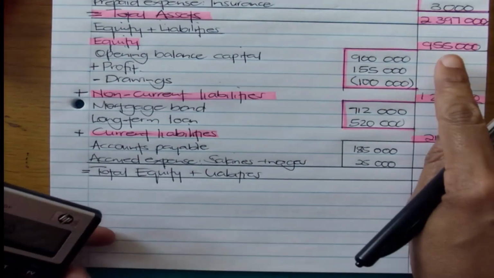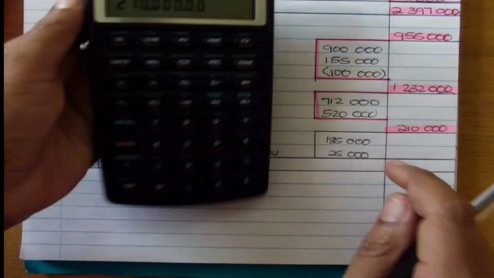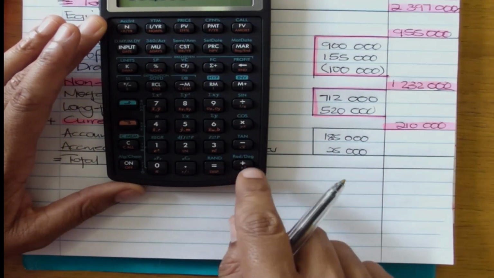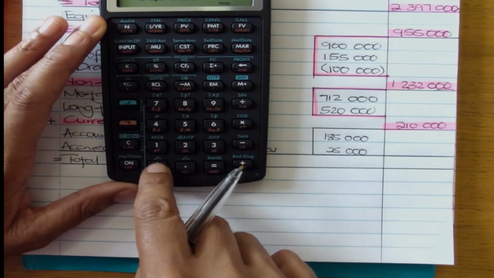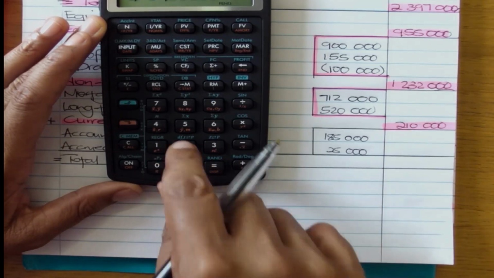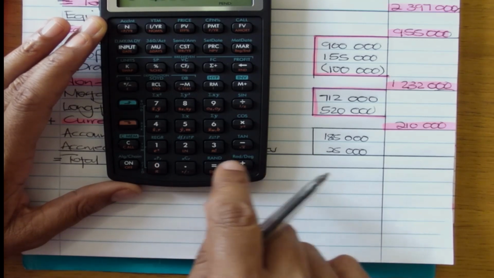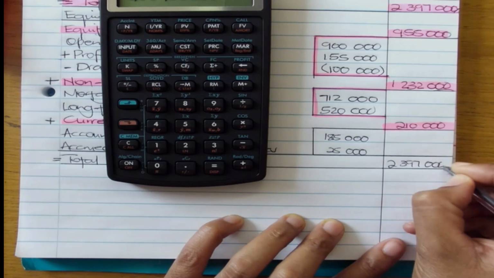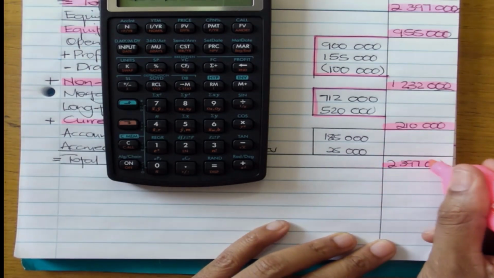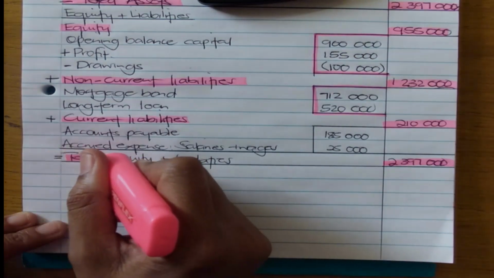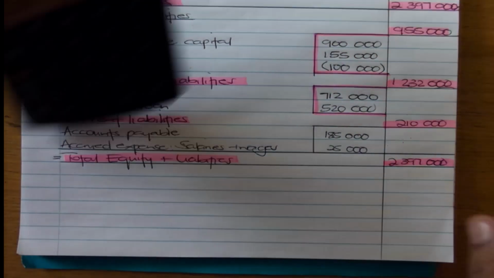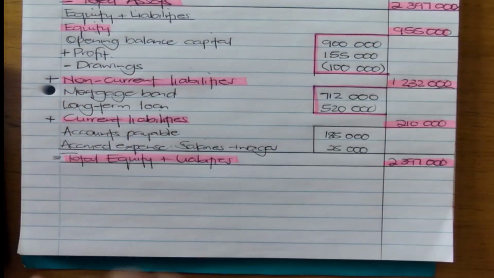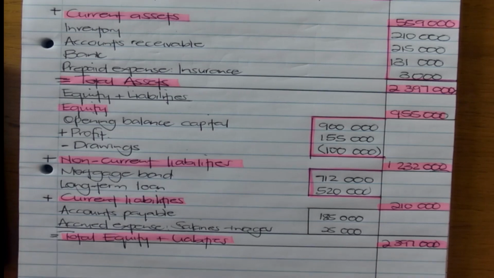So now we're going to take the 955,000 plus 1,232,000 plus 210,000 equals 2,397,000, and then we need to check, is it balancing to our total assets? What's our total assets? 2,397,000, 2,397,000. So your statement is balancing.